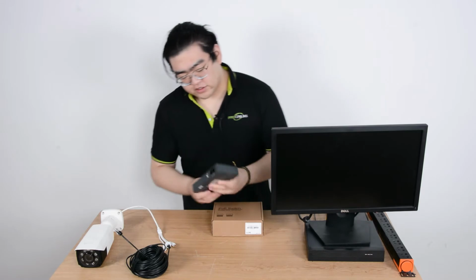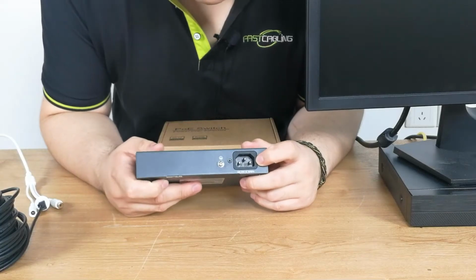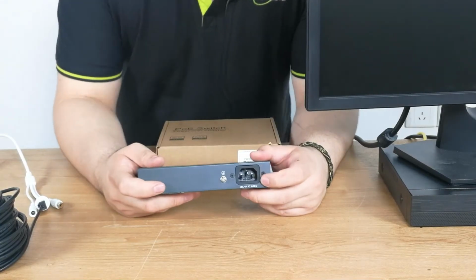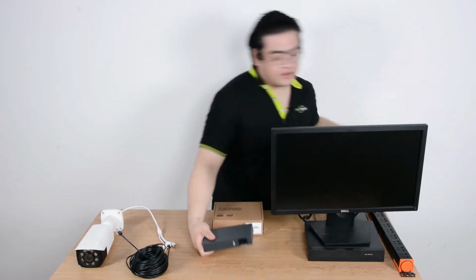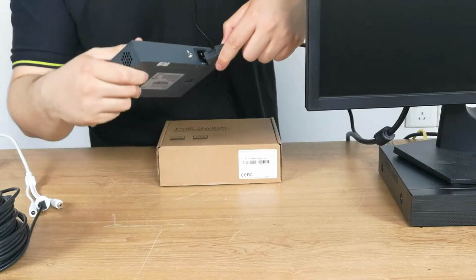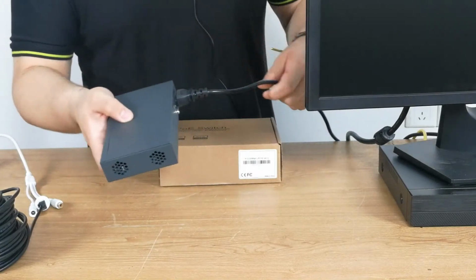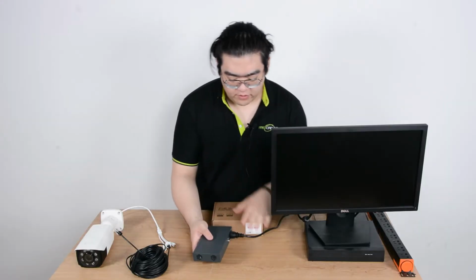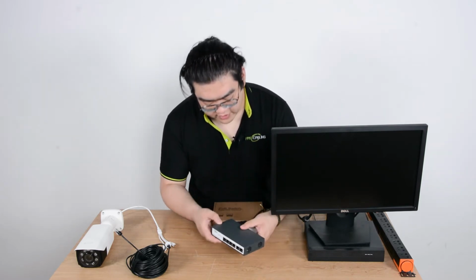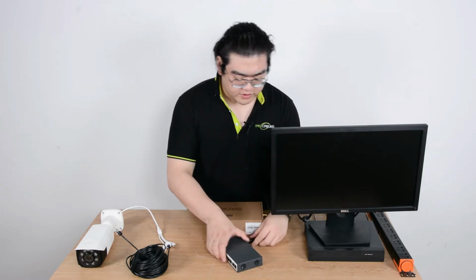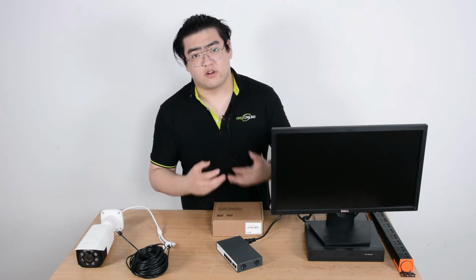And most of the PoE switches, you can see they have a power source built in, so all we need to do is connect the PoE switch to our electric outlet with a 220 volts electric cable here, and this will provide the power for it. And this is mostly how PoE switches are built.